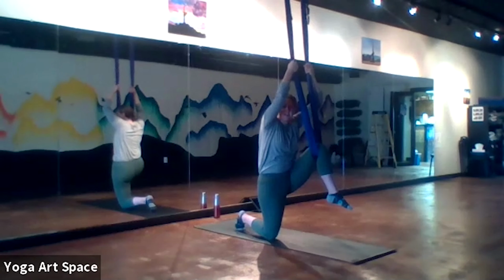Huge breath right here. Good inhale. And then exhale, return the hips to the ground. Take this right foot back inside the fabric. So now we've got both feet in. And we're gonna do 5 bridge poses. Just feel your back muscles work just a little bit.